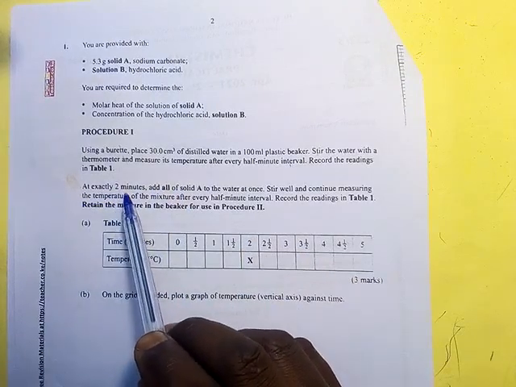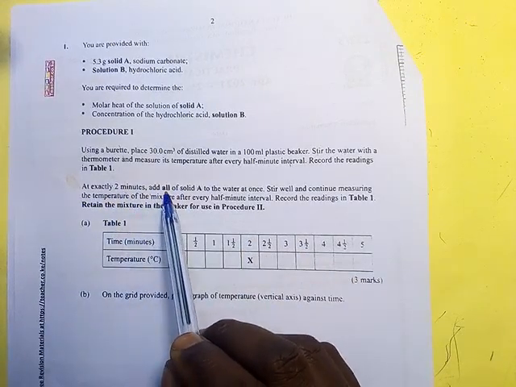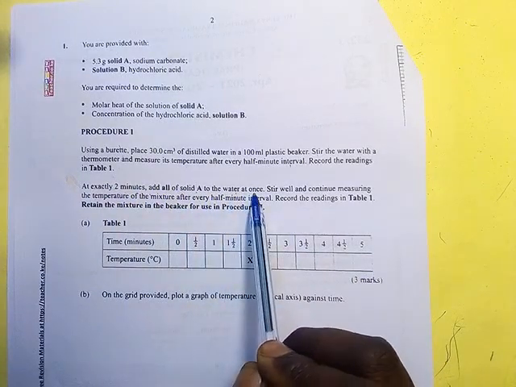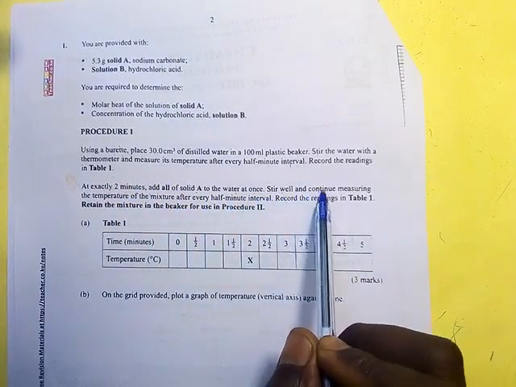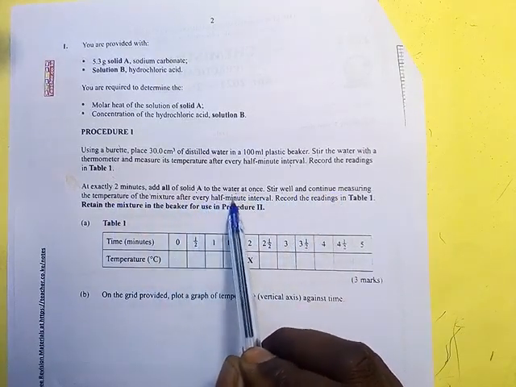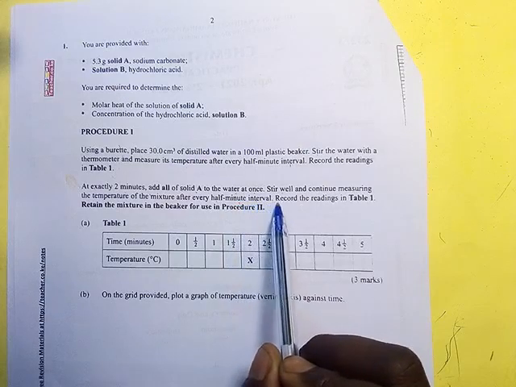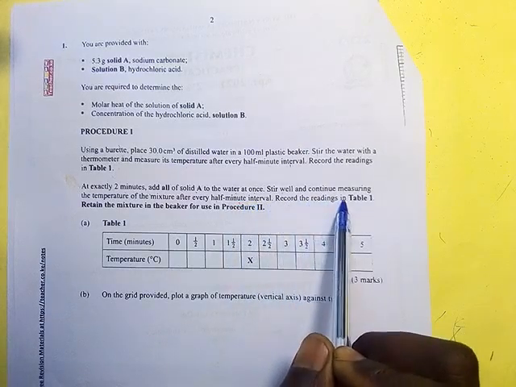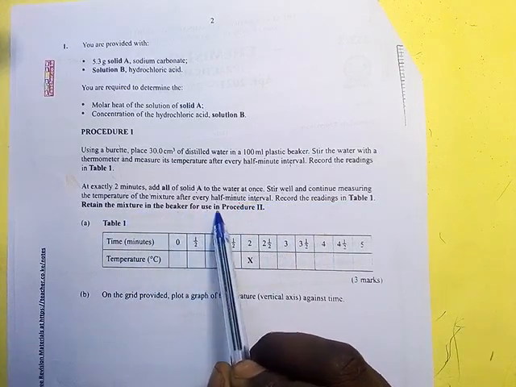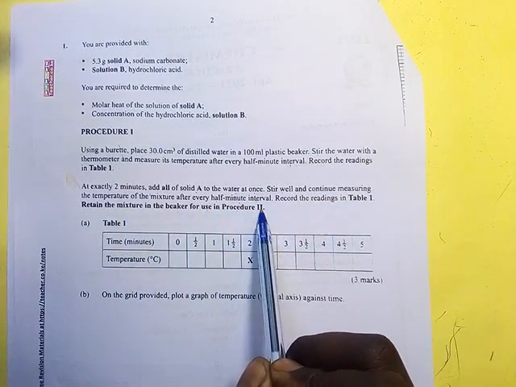At exactly 2 minutes, add all of solid A to the water at once. Stir well and continue measuring the temperature of the mixture after every half a minute interval. Record the readings in table 1. Retain the mixture in the beaker for use in procedure 2.